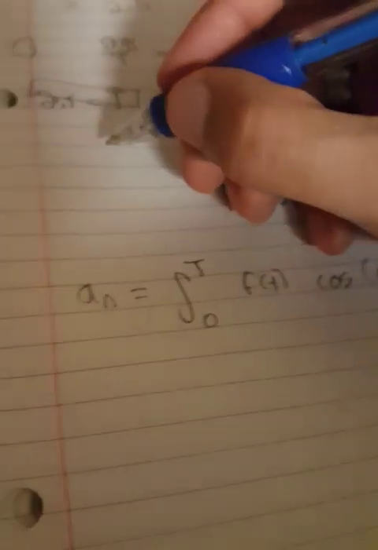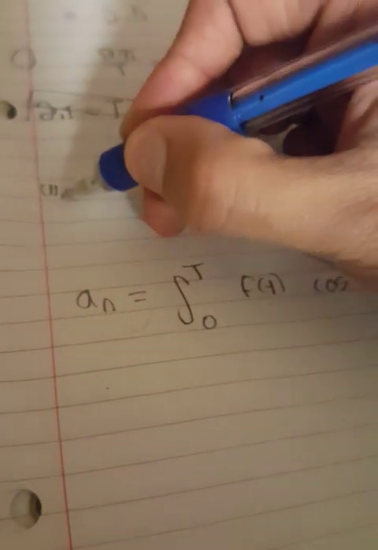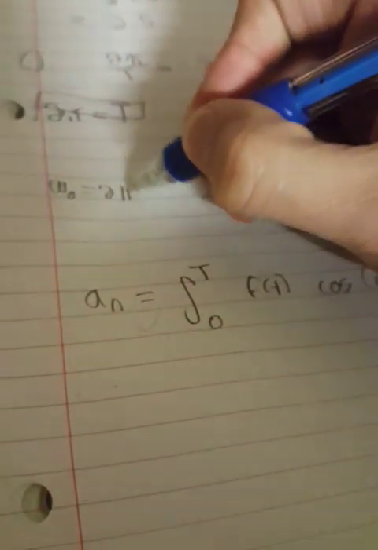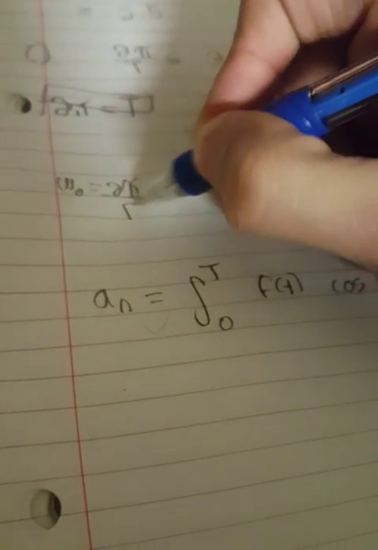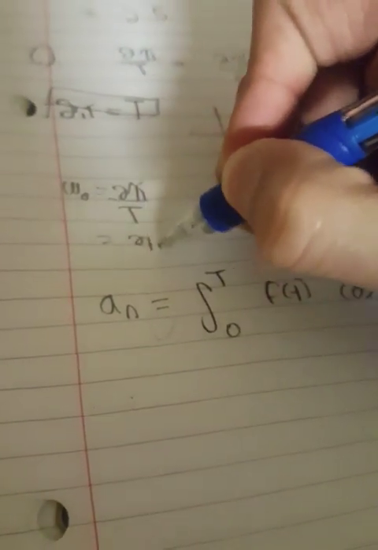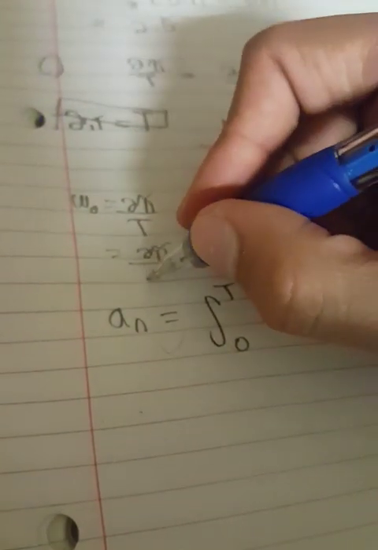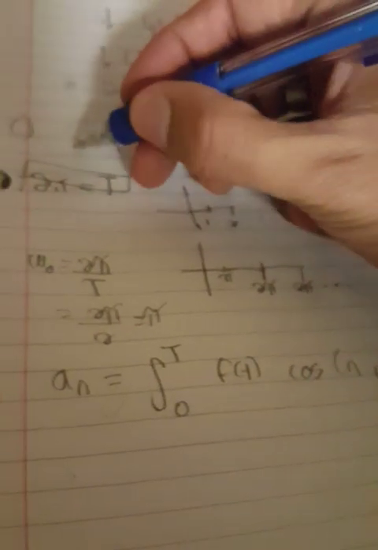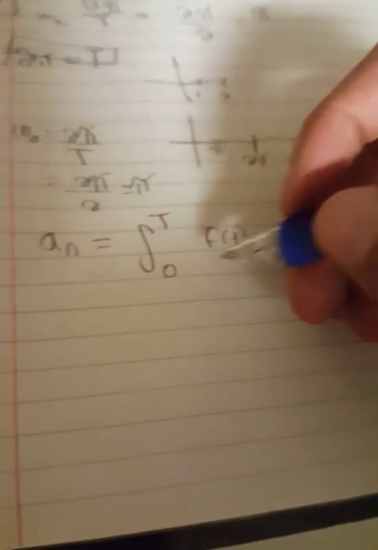Now, how do you solve for omega_0? We already did solve for that. Omega_0 is simply 2 pi over T, and that is 2 pi over 2, which is equal to pi, and there we go. We solved for our omega_0. My bad, I should have simplified it here. This is omega_0. Cool? Cool. So now we can just start plugging in everything.